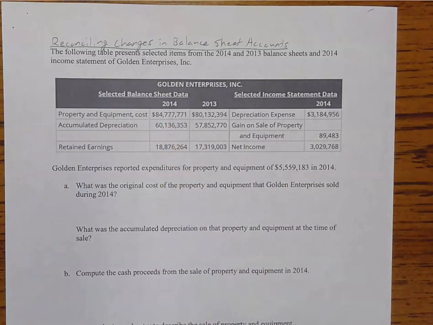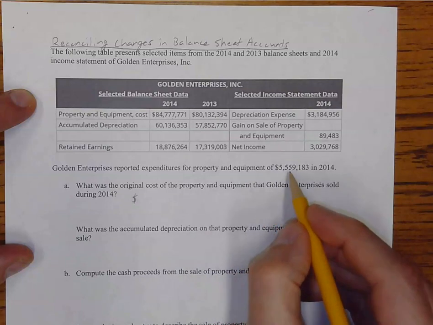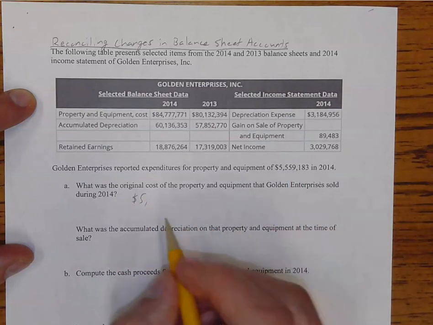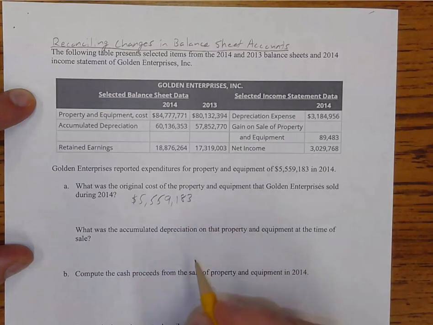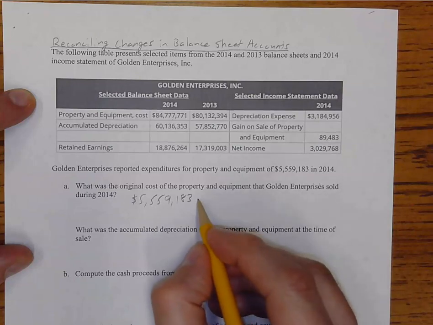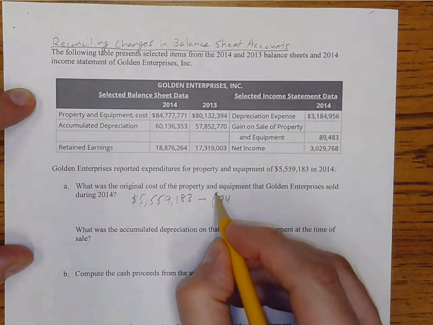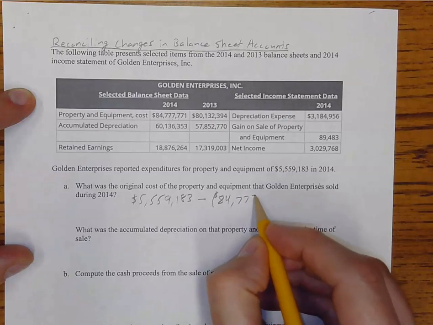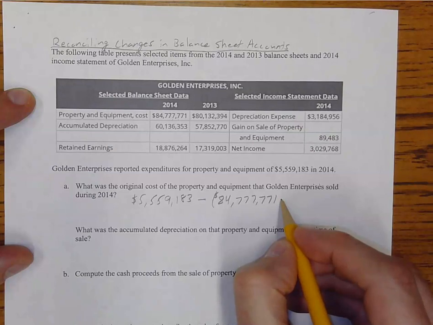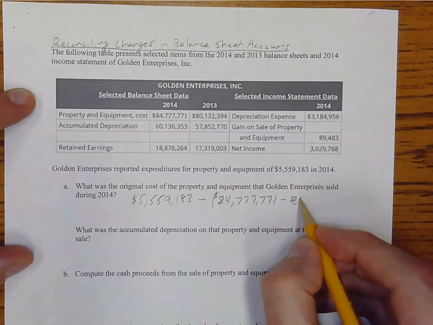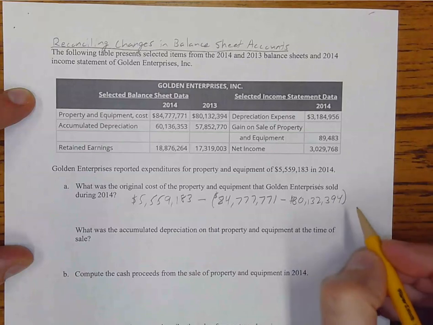So the way I would do this is take the amount of the expenditure, $5,559,183, and subtract from that the difference between these two numbers, $84,777,771 minus $80,132,394.